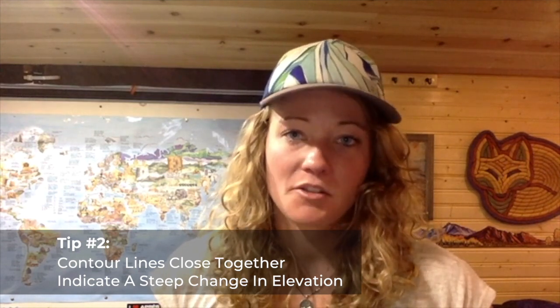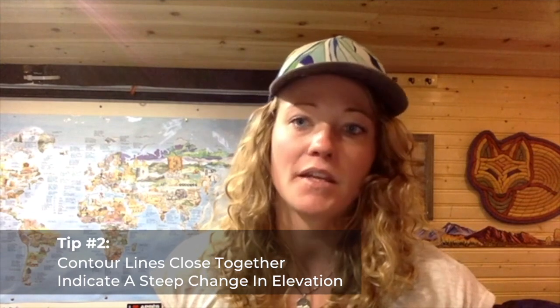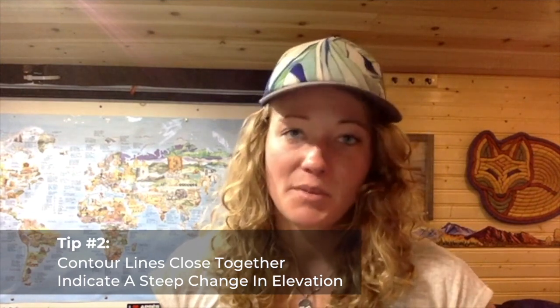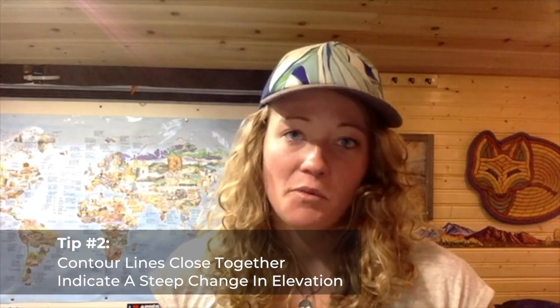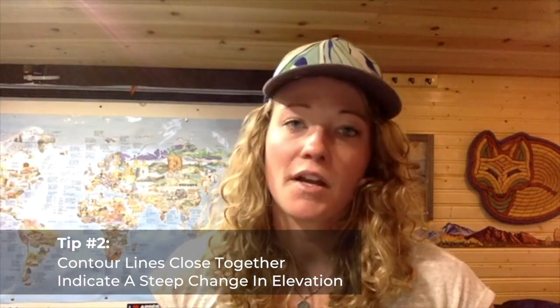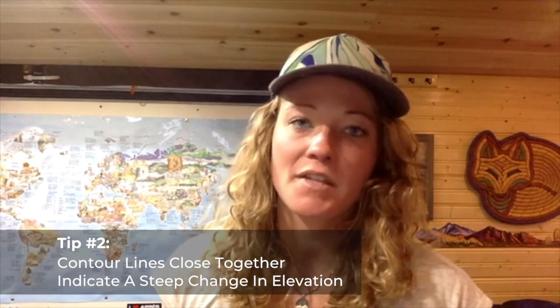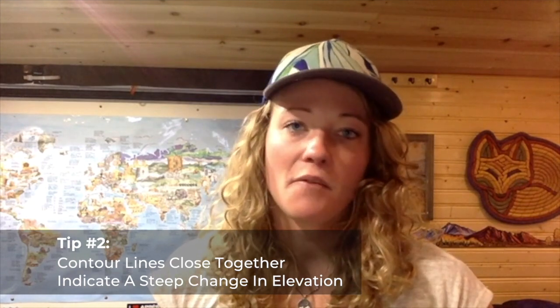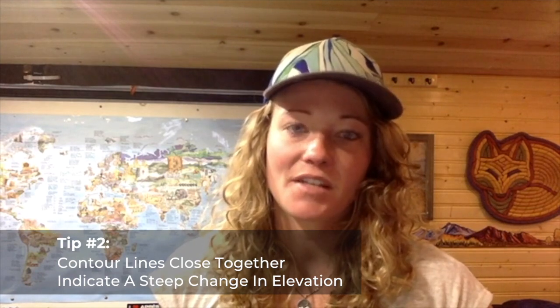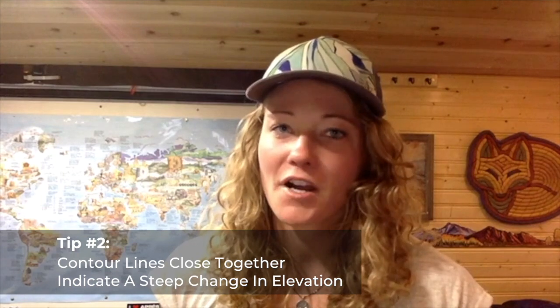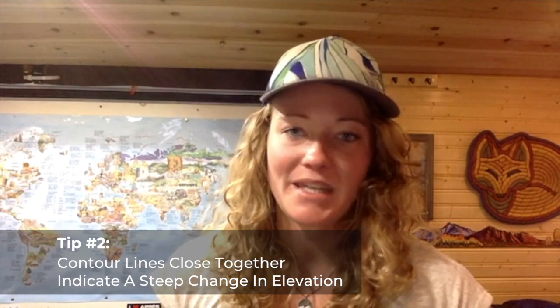Whereas when contour lines are spaced further apart, it means the landscape is much more gently sloping and likely a good way to pass. So valleys will have spaced out contour lines, saddles in between mountain peaks will have more spaced out contour lines, and those are usually what you want to aim for as far as crossing a mountain pass or something where you're not really sure how rugged the terrain may be.